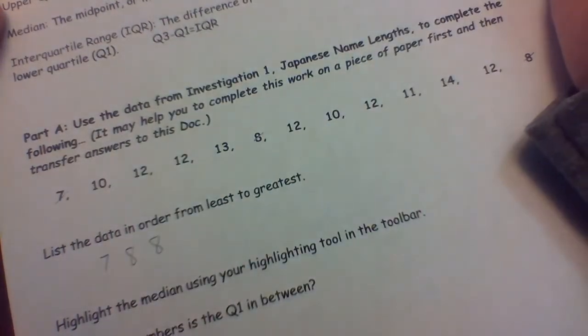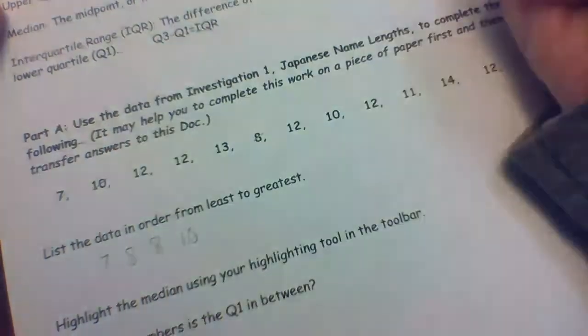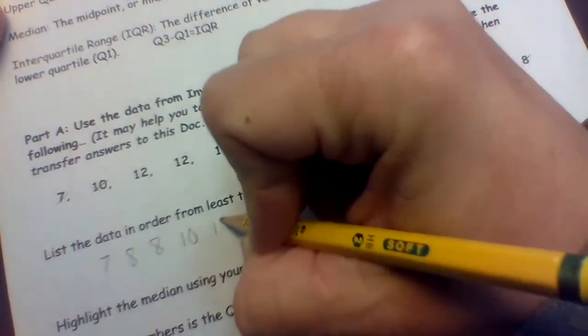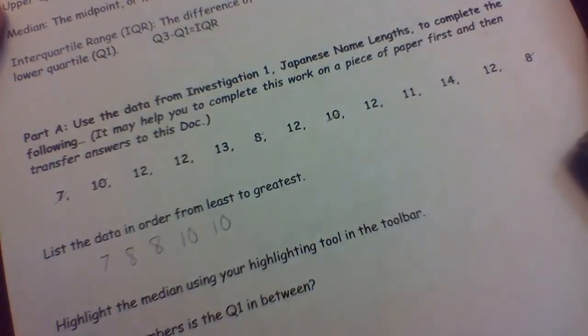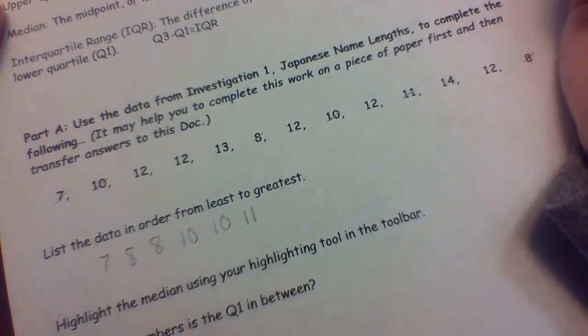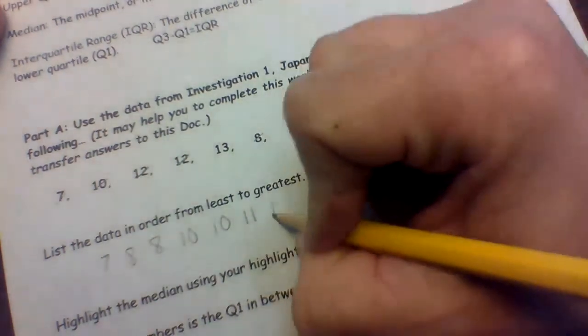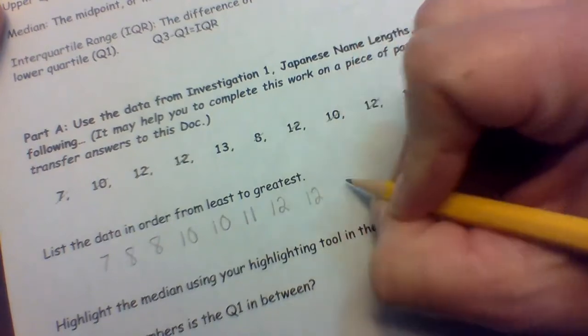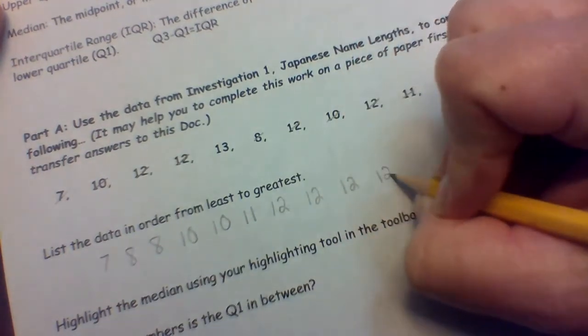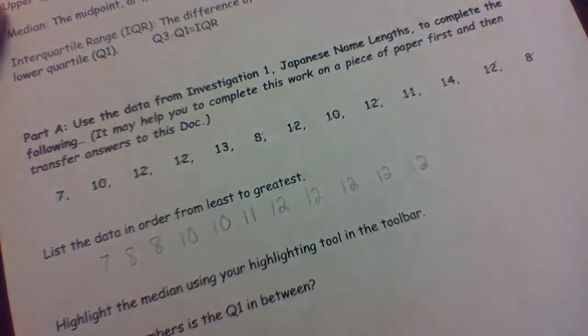And then there are no 9s. Here's a 10. And we have another 10. And then 11. 12. We have quite a few 12s. I'm going to count how many as I cross them off. 1, 2, 3, 4, 5 12s.